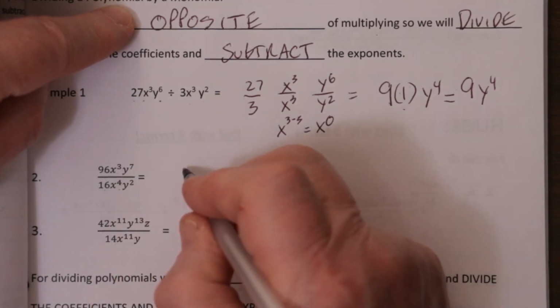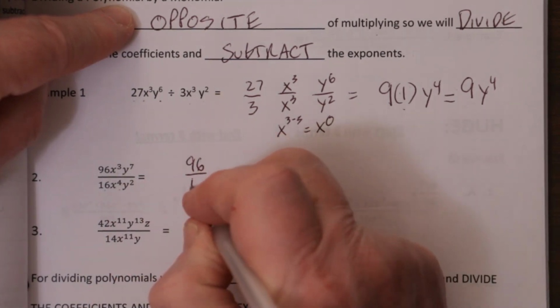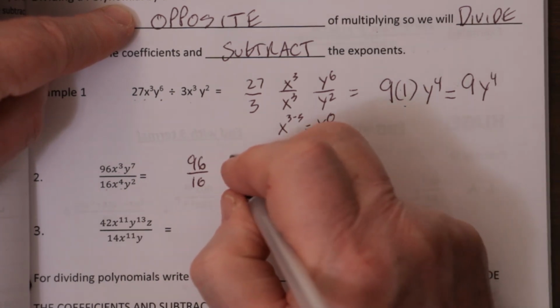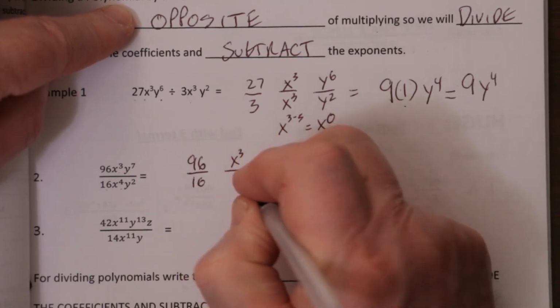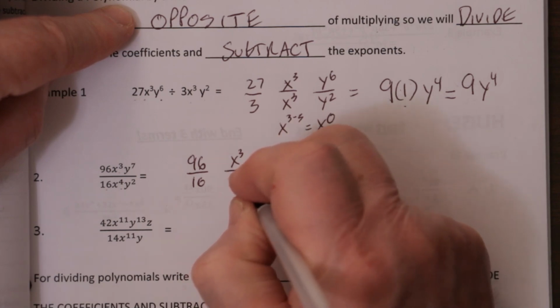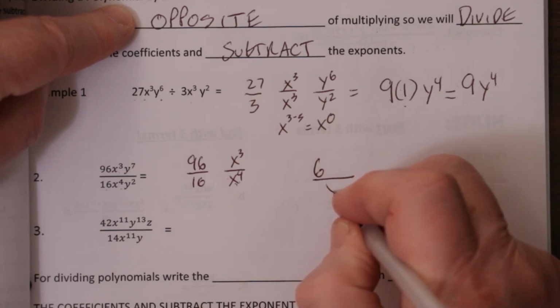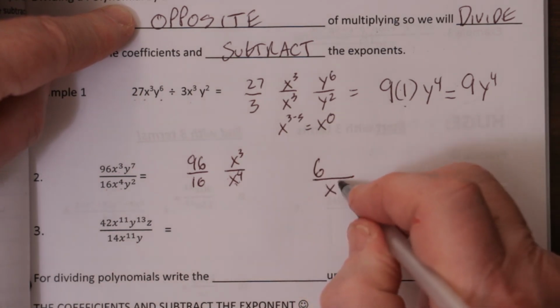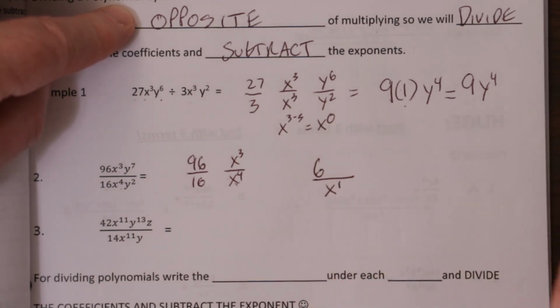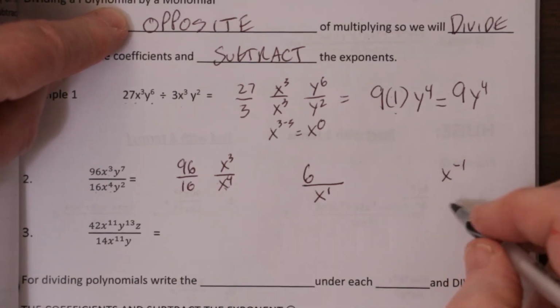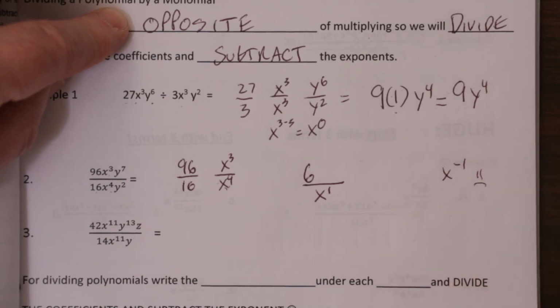All right, so we do our 96 divided by 16, and that's going to give me a 6. Then I have x to the third divided by x to the 4th. Once again, there's more on the bottom, so my answer is going to have 1x on the bottom. And you put the 1 on there. You don't necessarily have to have it, just so you know. You could have written it as x to the minus 1, but once again, that's not the best way.